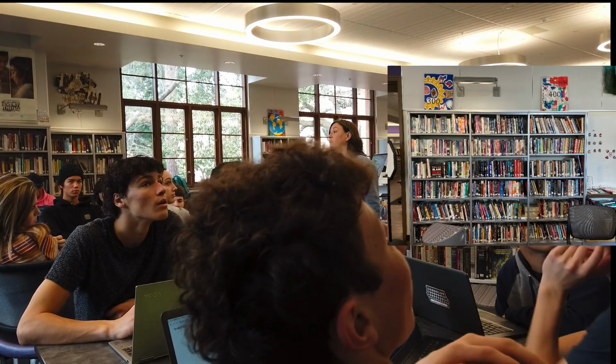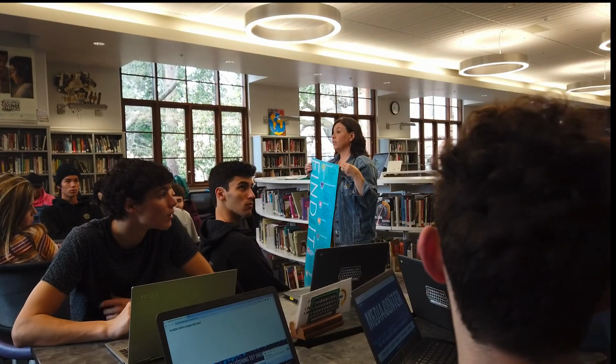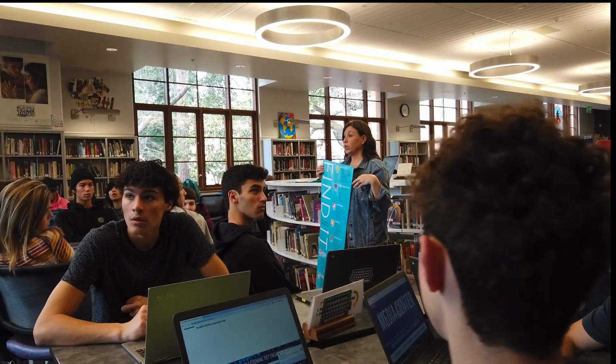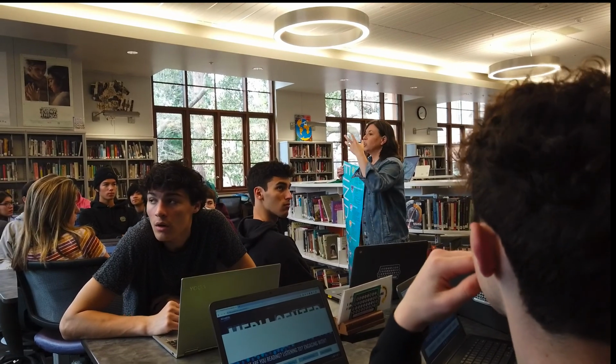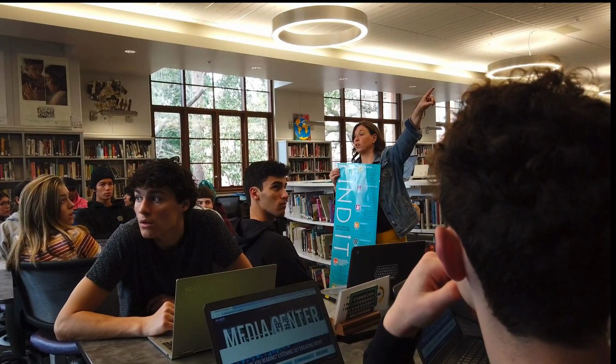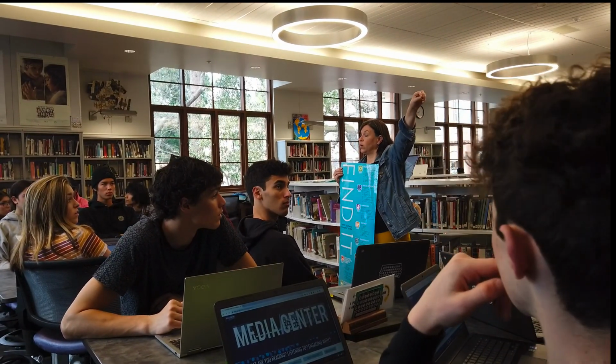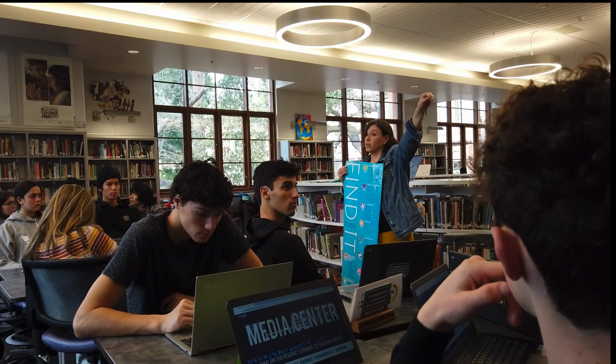Languages. Okay, so in our collection, we do have Spanish language fiction books, but other than that, the rest of the languages we really just have dictionaries. So we pulled that out and put that in the fireside room in the back, so if you need dictionaries and whatnot, you can find those there.